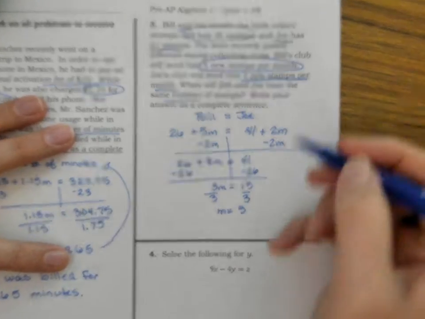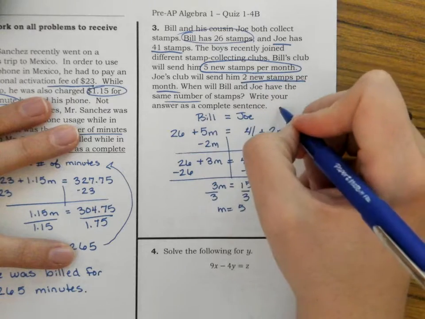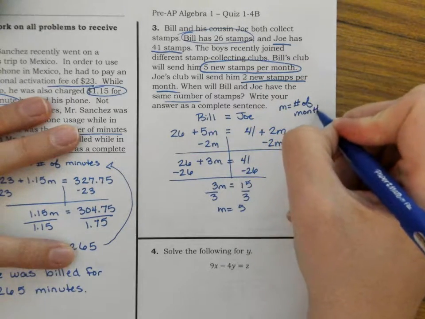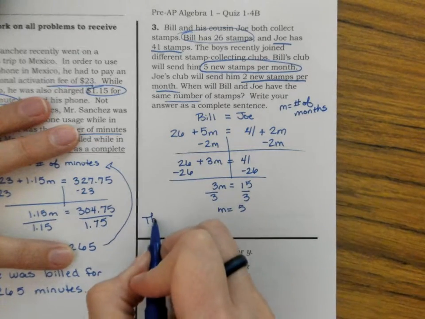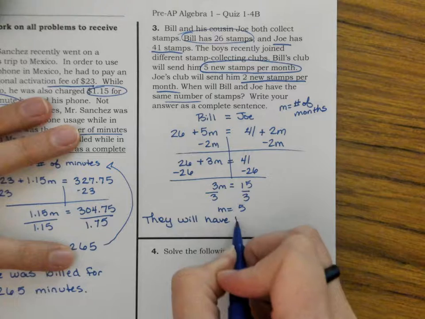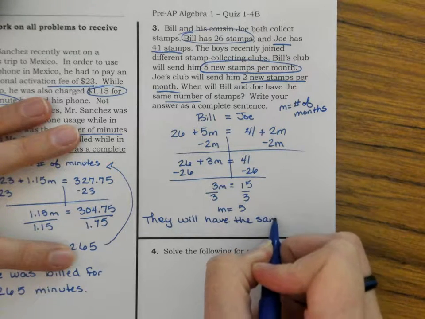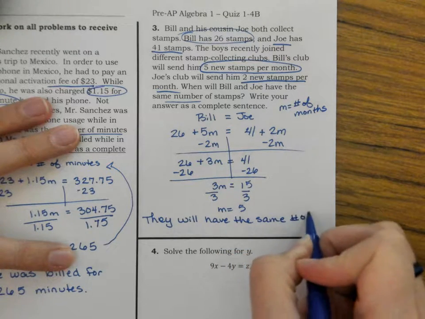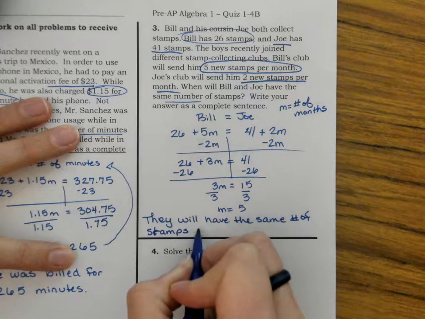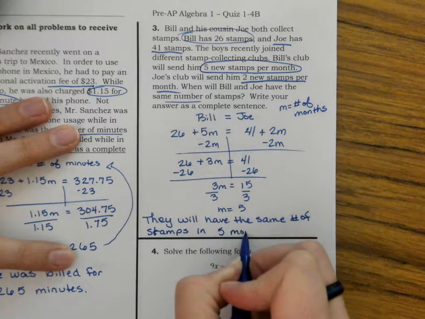Well, what does that mean? Because it said per month, so M equals number of months. So they will have the same number of stamps in 5 months.